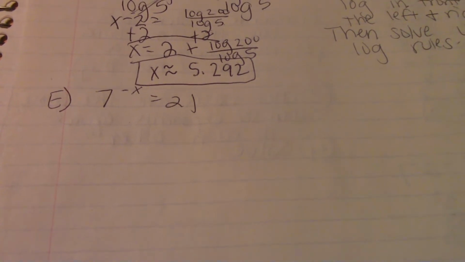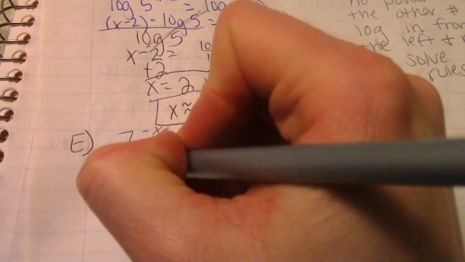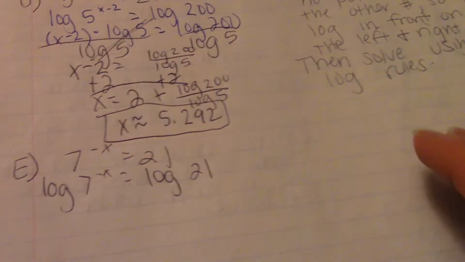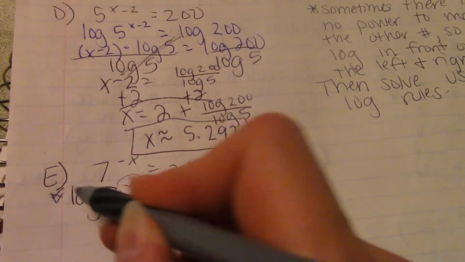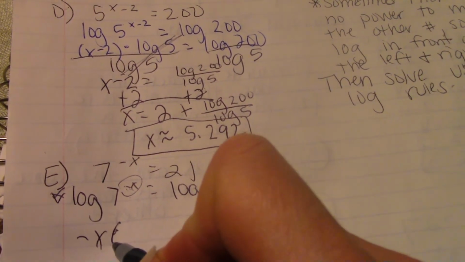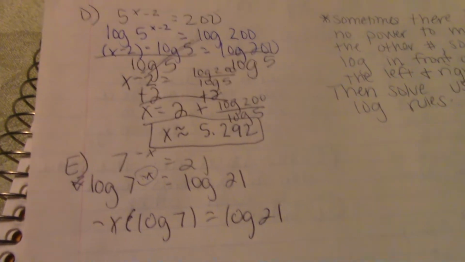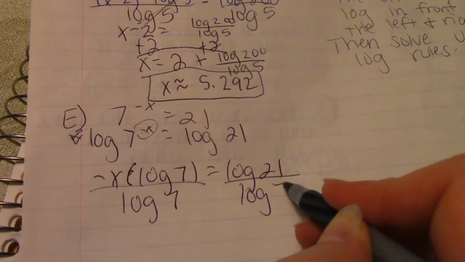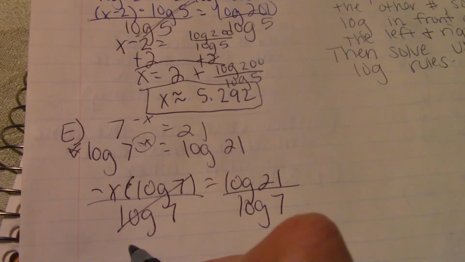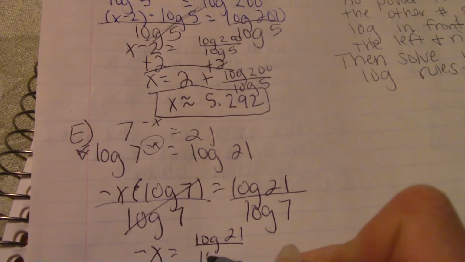Okay, same thing here. 7 to no power is 21. So I need to write my log in front of both. Log 7 to the negative x equals log 21. Remember that our power comes up front. So negative x times log 7 equals log 21, divided by log 7 because I want to keep my x on the left side. And that log needs to go the other side. So I have negative x equals log 21 divided by log 7.